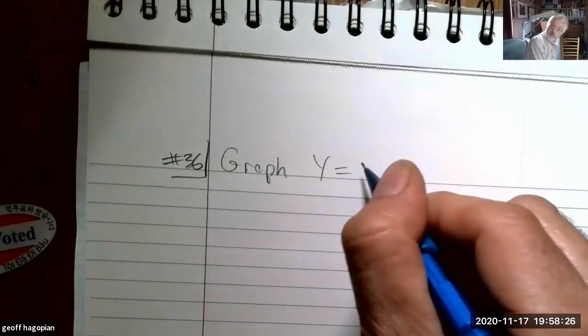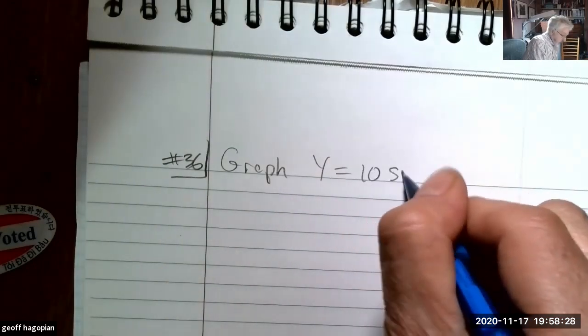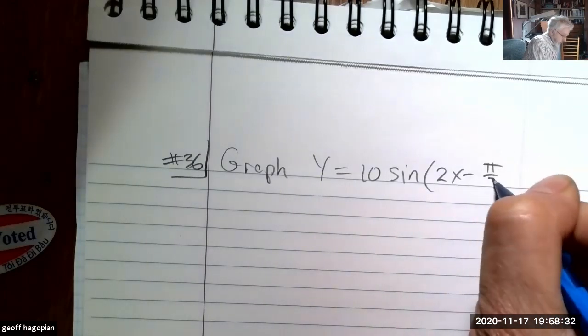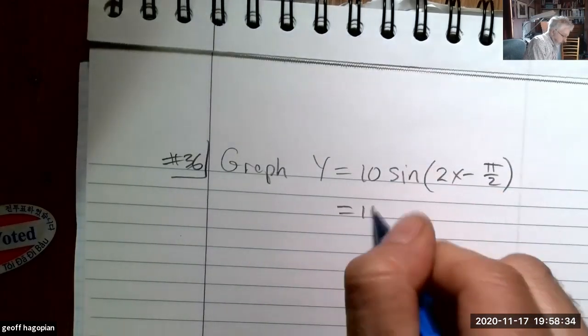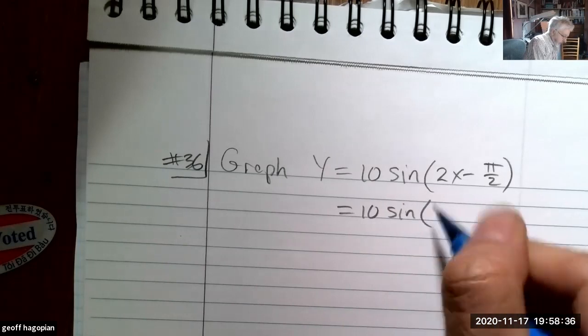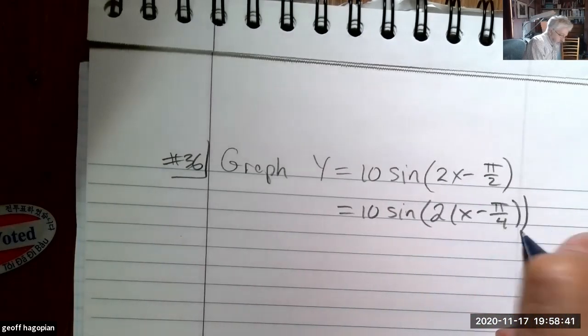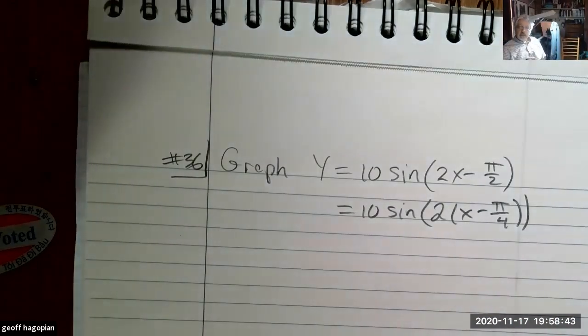Well, I like to have my shift explicit, so I'm going to factor out the 2, and we get twice x minus pi over 4, right?